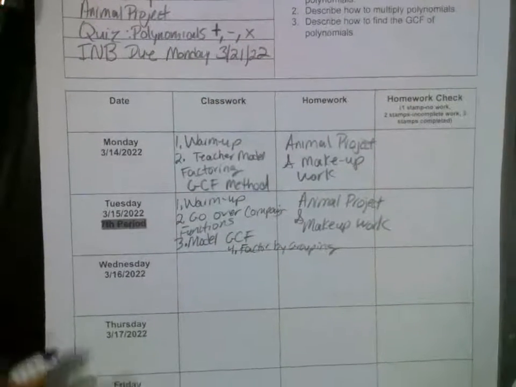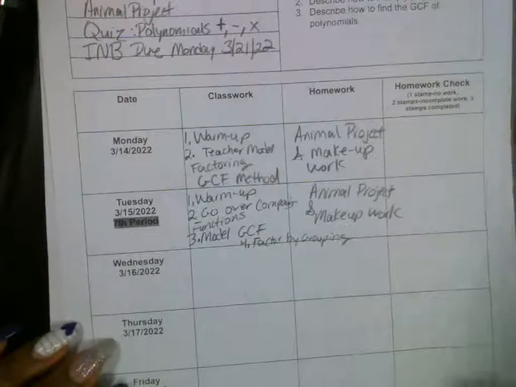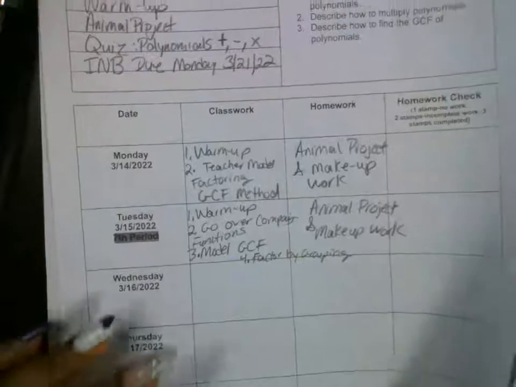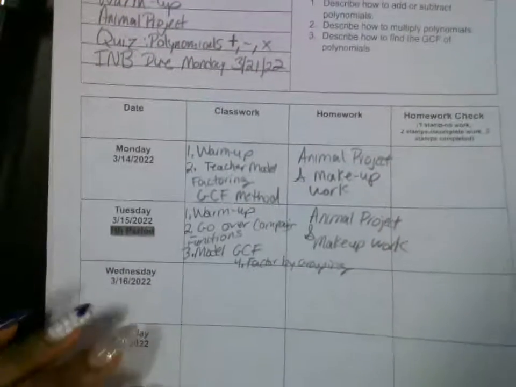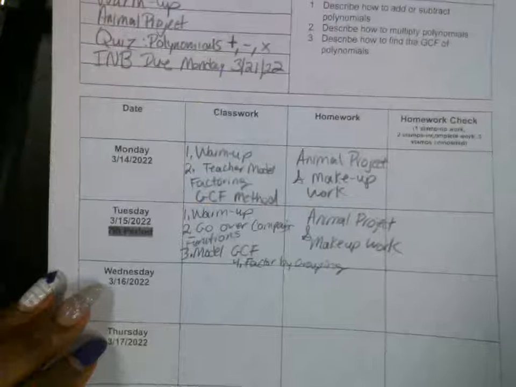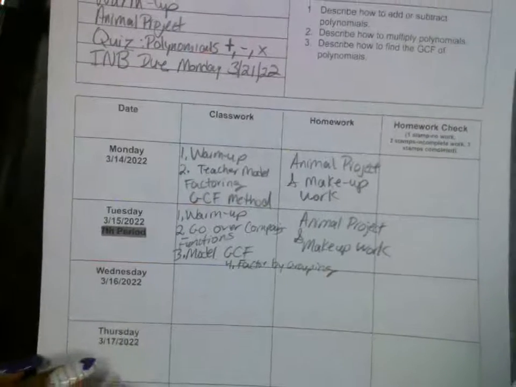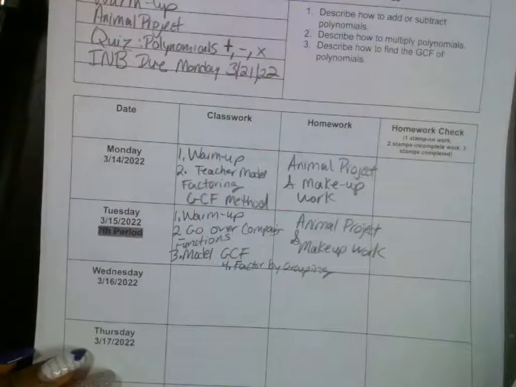Please do not forget that you need to be taking pictures of your interactive notebook and uploading it to Canvas. Your interactive notebook is due Monday. Okay. Questions, comments, or concerns?